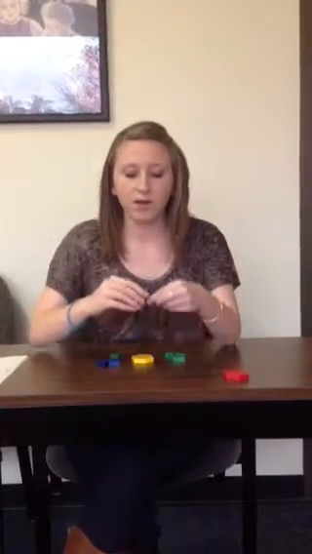Now, to change it up a little bit, I would change my whole and I would make the blue my whole. And I would ask my students to play around with the different colors and find half of my whole, which is the blue. And after playing around with their manipulatives, my students would see that 2 greens equals 1 blue, which is my whole. So 1 green is 1/2 of my whole.